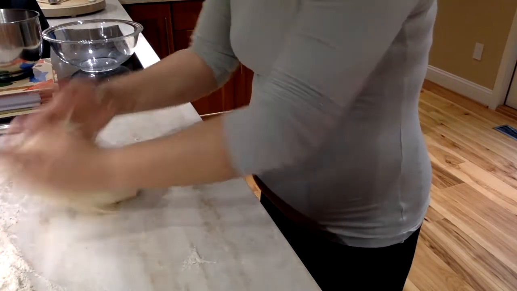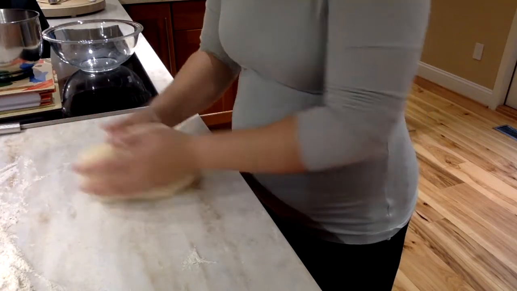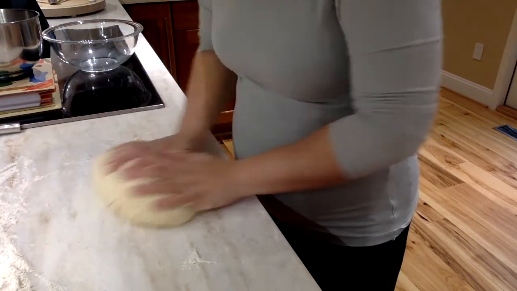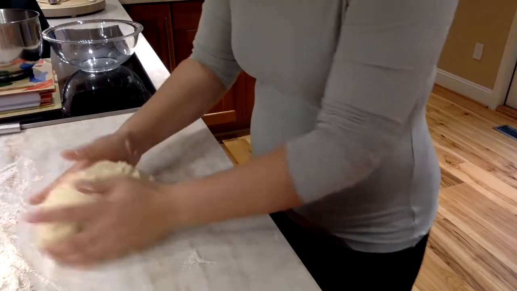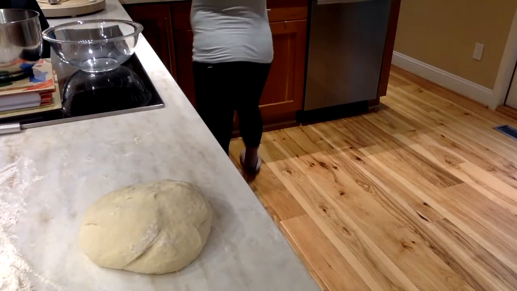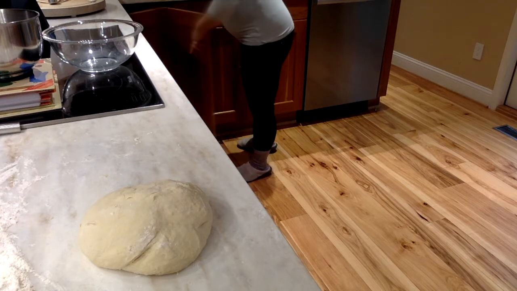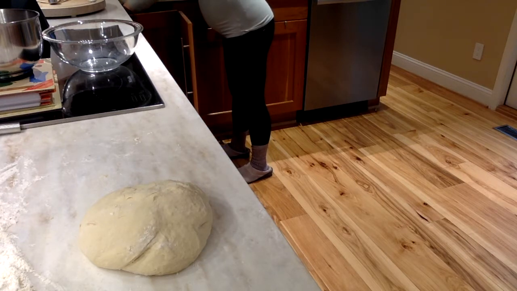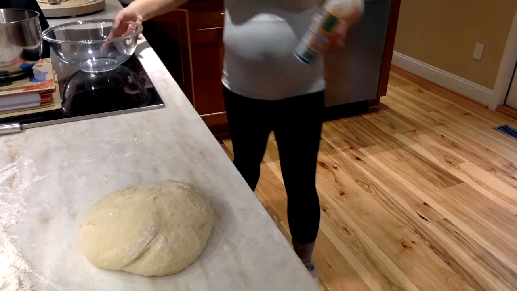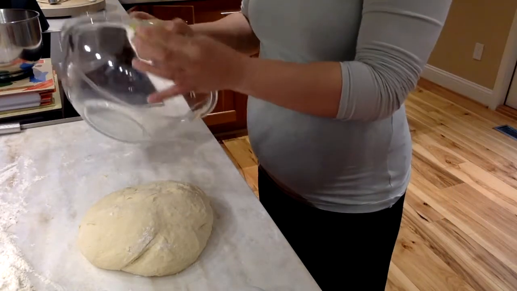All right, so once we think that we've kneaded this pretty well, you can actually put it into a bowl. Make sure that bowl is nice and clean, and you actually want to put some cooking spray. Just cleaning this off. So I use canola oil, vegetable oil, whatever works for you, so that it doesn't stick. What I'll do is spray the inside of this clean bowl.